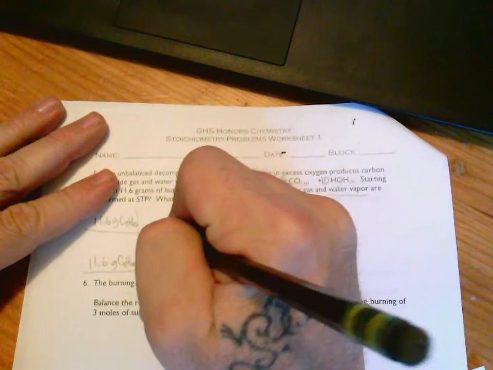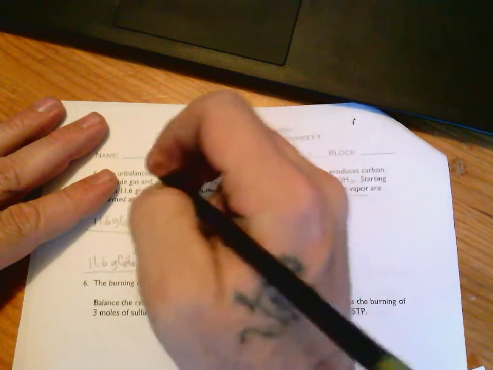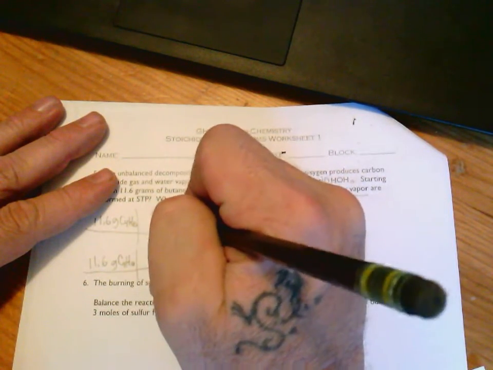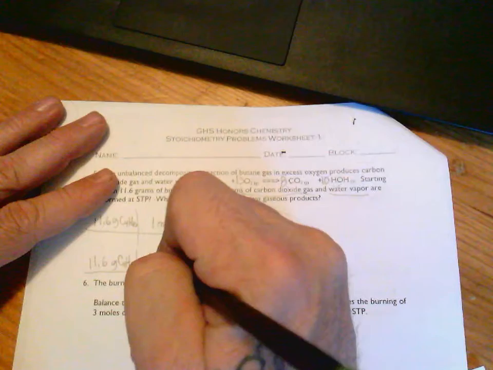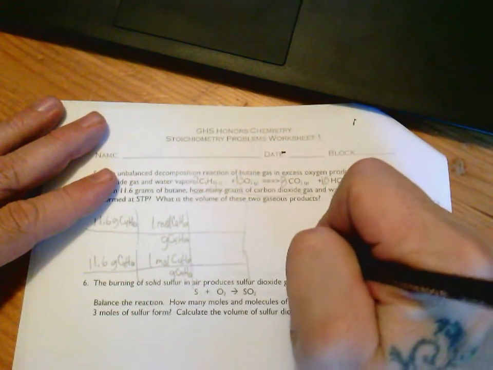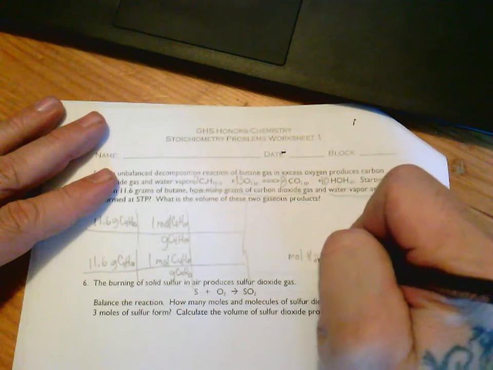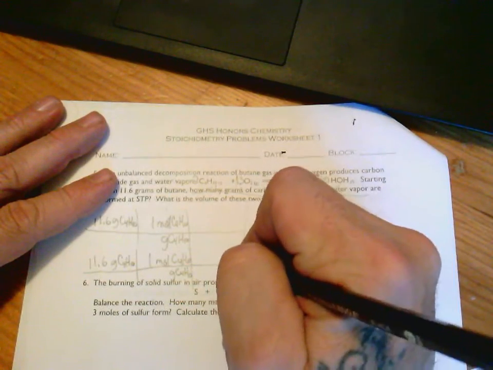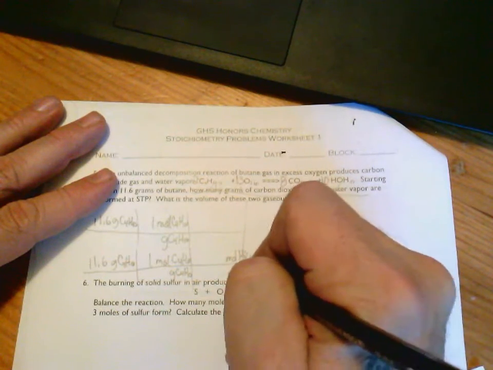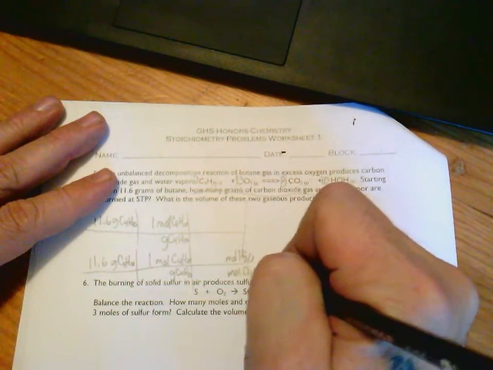Grams of C4H10, 1 mole C4H10. This is going to be moles of H2O. Moles H2O per moles C4H10.